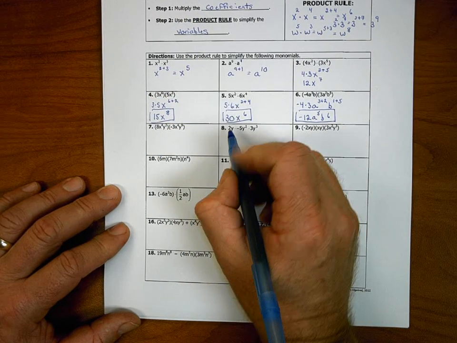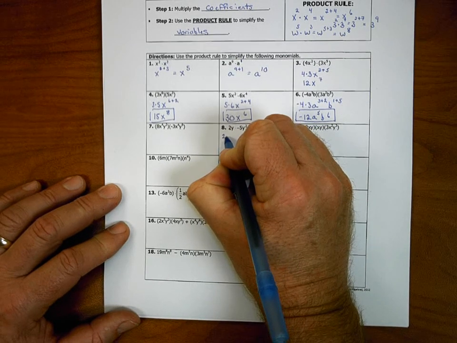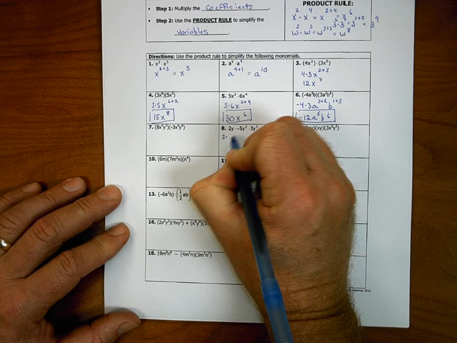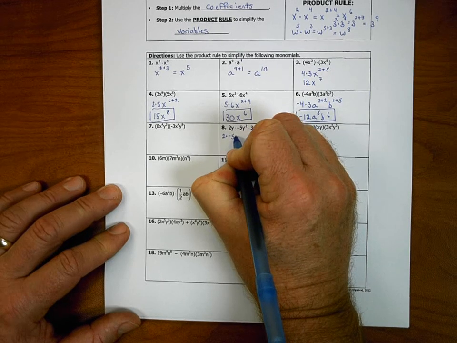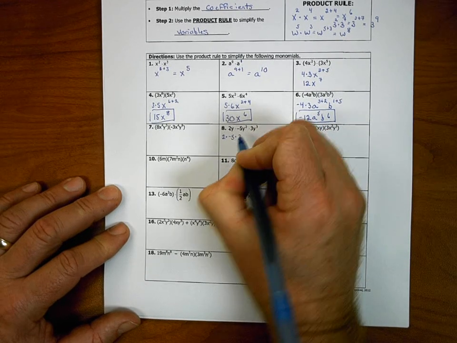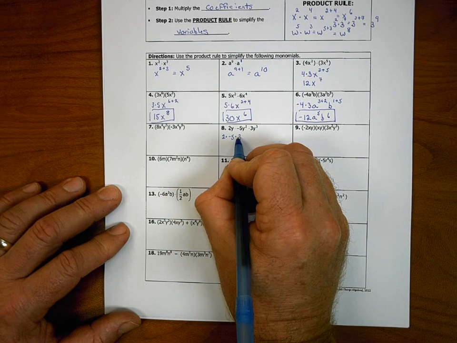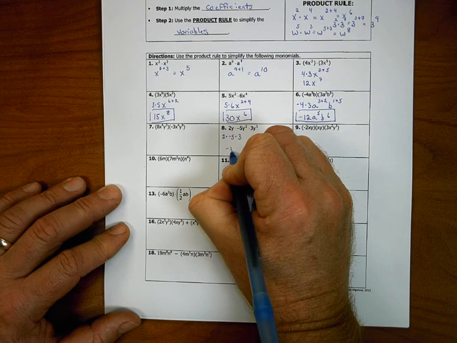Well, in number 8, I have 3 coefficients. I have a coefficient of 2. I'm going to multiply that by the coefficient of negative 5. And then I'm going to multiply that by the coefficient of 3. Multiplying all those together, 2 times negative 5 is negative 10. Negative 10 times 3 gives me negative 30.